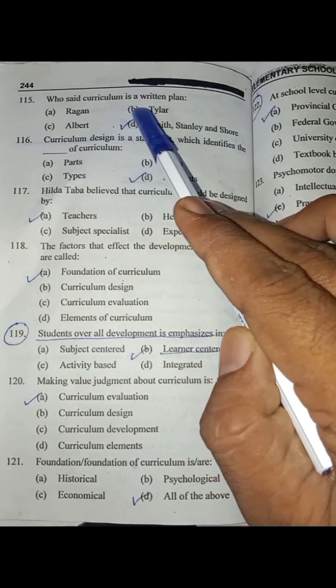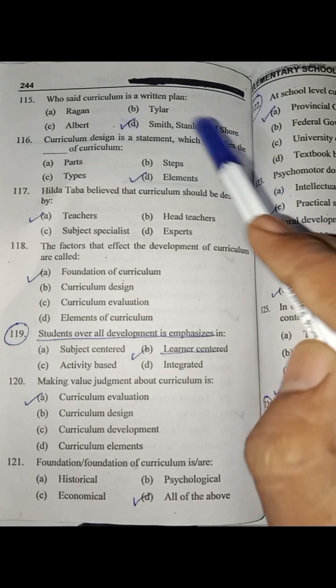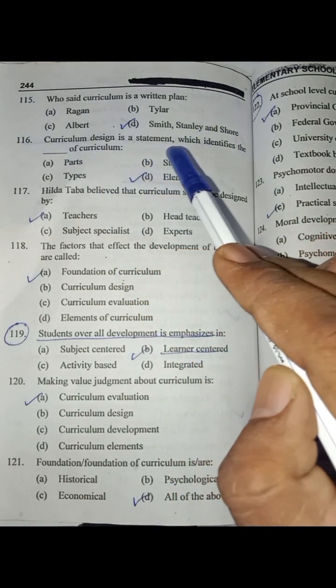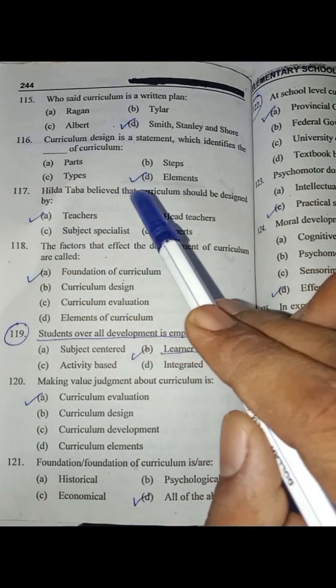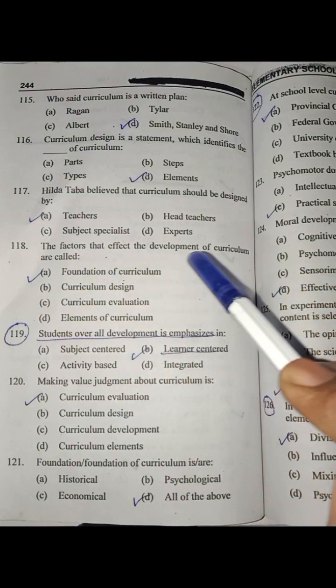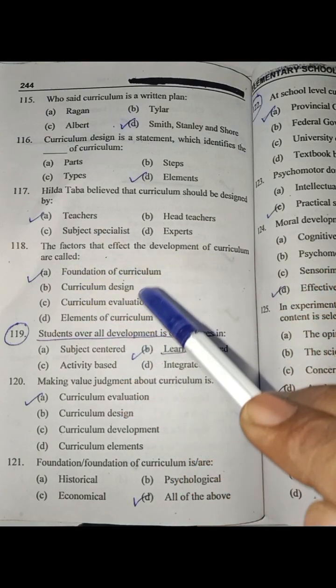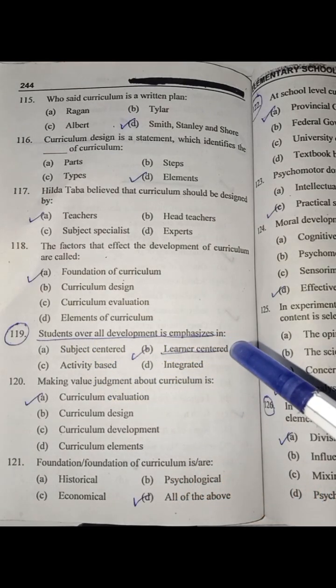Who said curriculum is a written plan? Smith, Stanley, and Shores. These triple S said it. Curriculum design is a statement which identifies the elements of curriculum. Hilda Taba believed that curriculum should be designed by teachers. The factors that affect the development of curriculum are called foundation of curriculum. Students' overall development is emphasized in learner-centered curriculum.